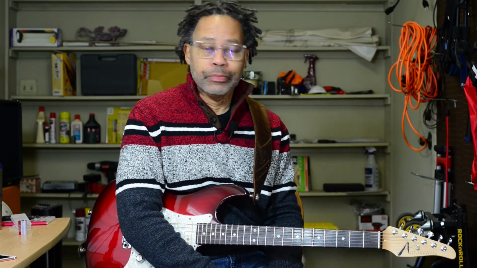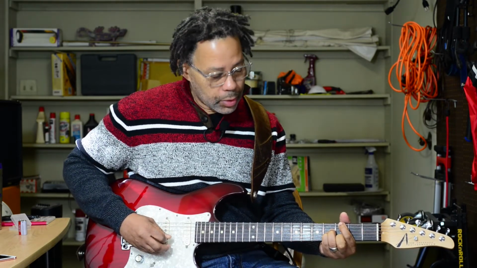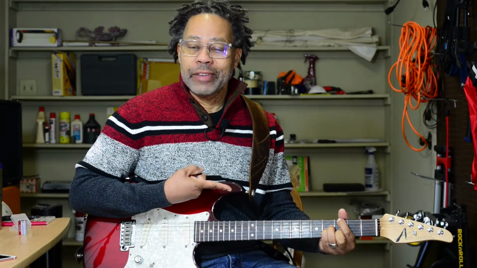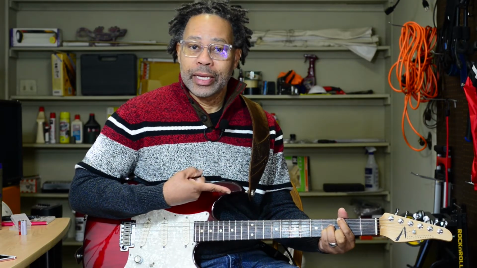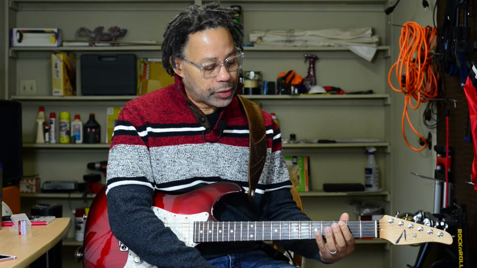So here we'll take a look at the major seventh chords we learned in the last video and shift them to a dominant seventh chord. So here's our first major 7 chord, the G major 7 in position 3 here. The shape in this chord involves these intervals.